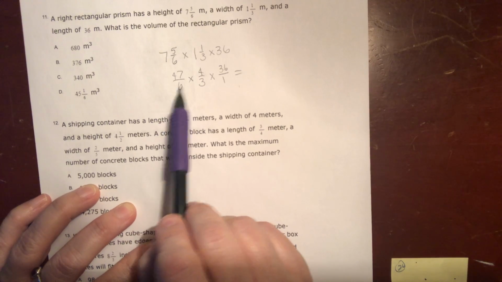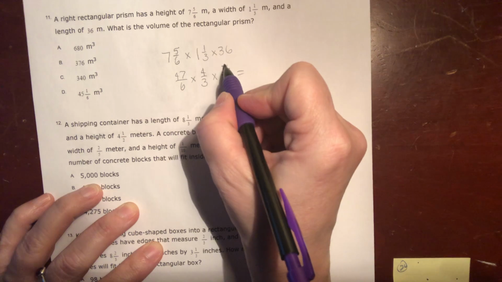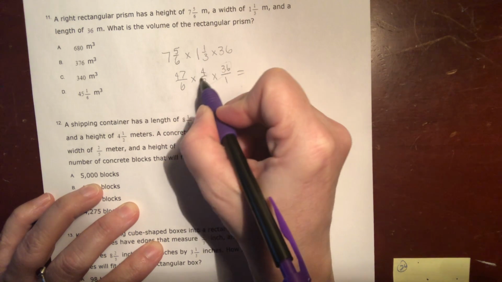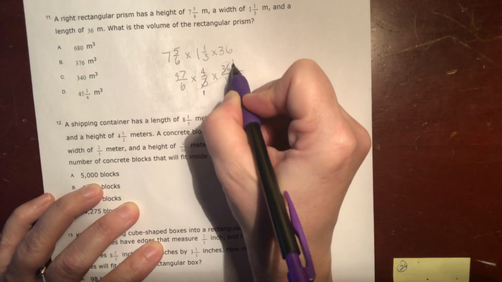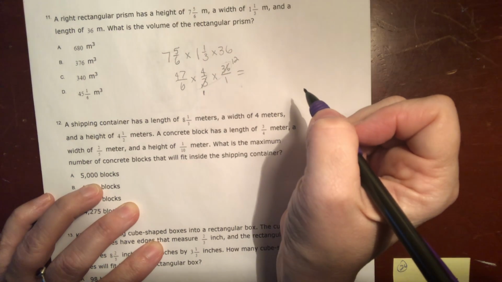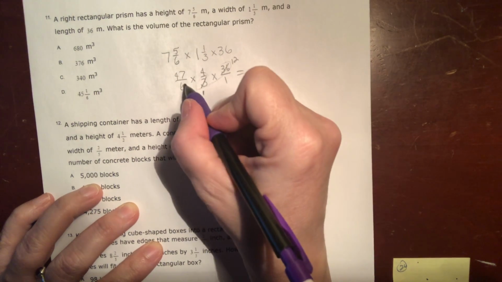Now, some of you may or may not be comfortable with this, but there's a lot of ways we can cross-simplify this. So these can be cross-simplified if you turn this into a 1 and this into a 12, because 3 times 12 is 36. And these can be simplified.